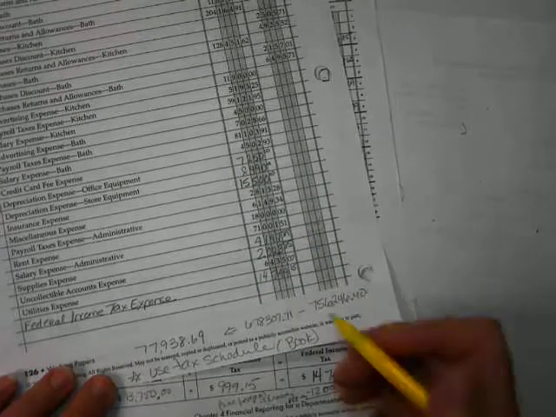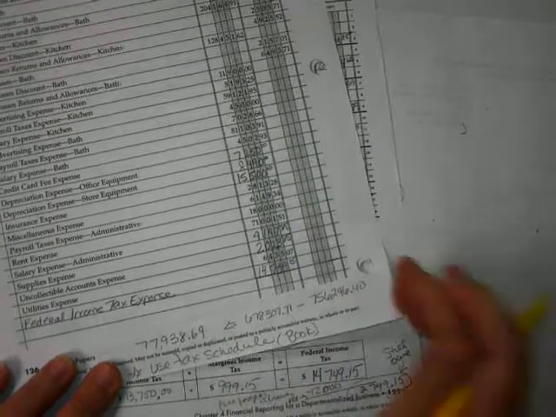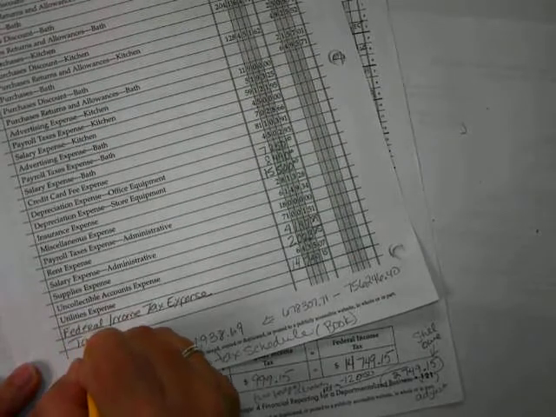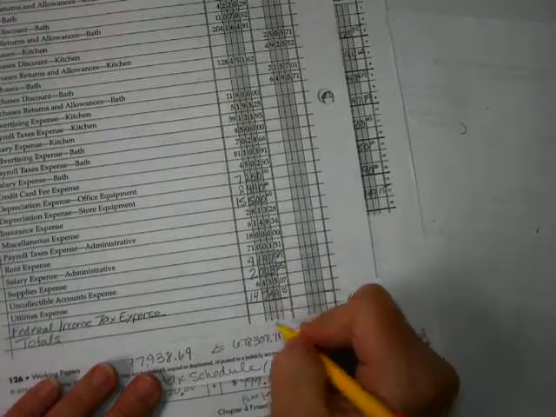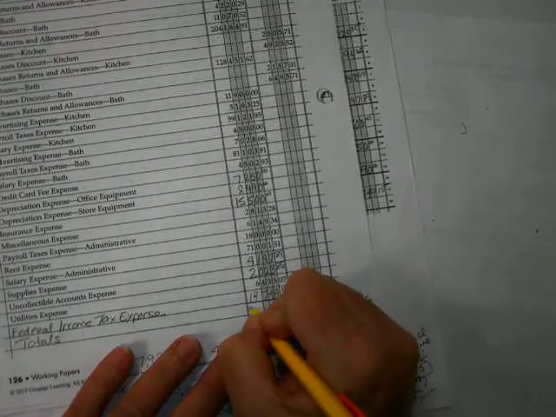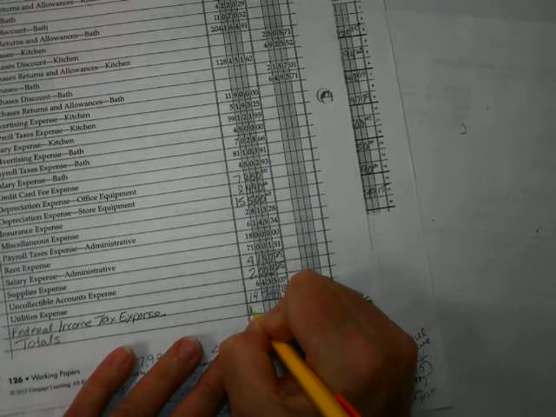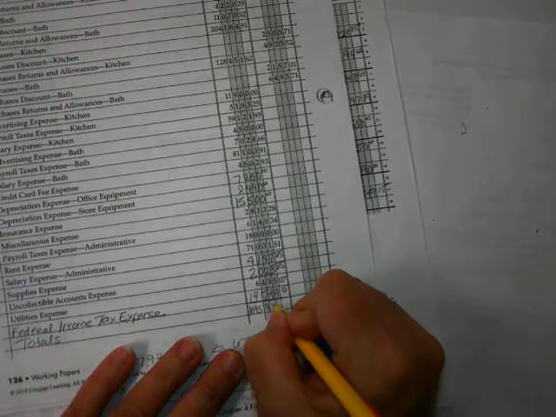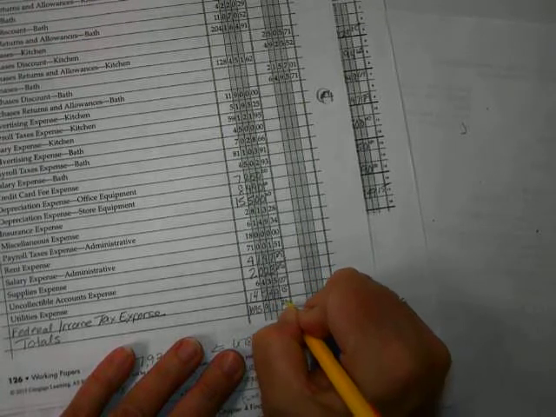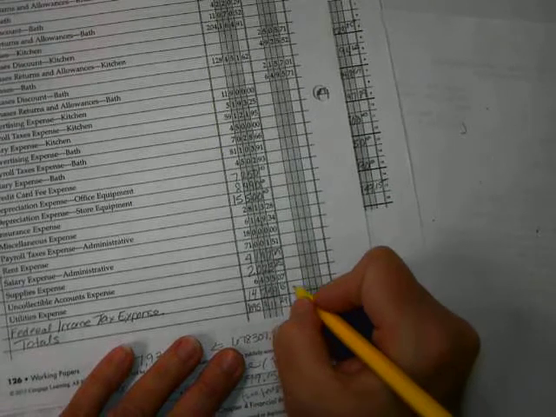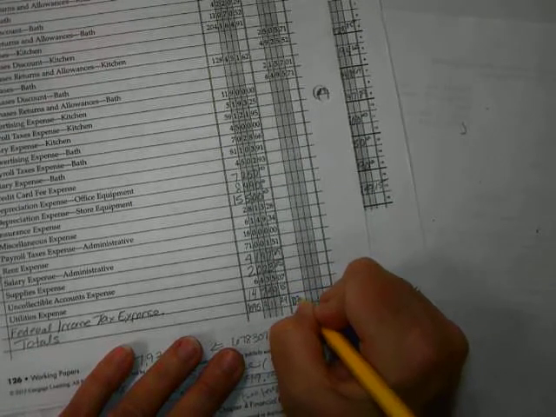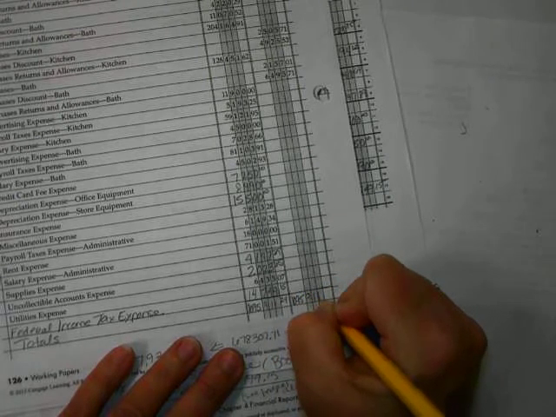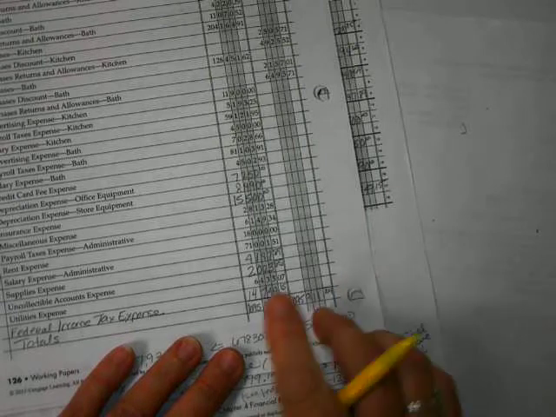Okay, now we can really get our final total. So now we'll do totals. Calculate those totals. Again, I'm going to give them to you. 1,095,911.24. 1,095,911.24.